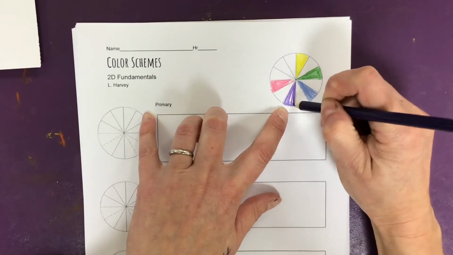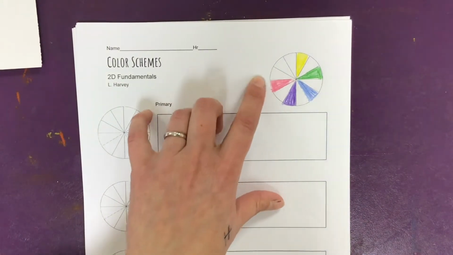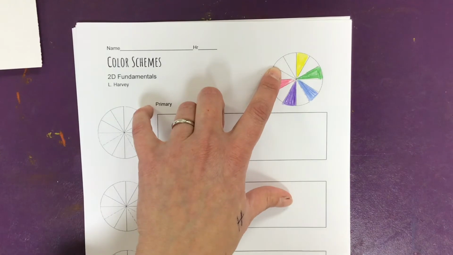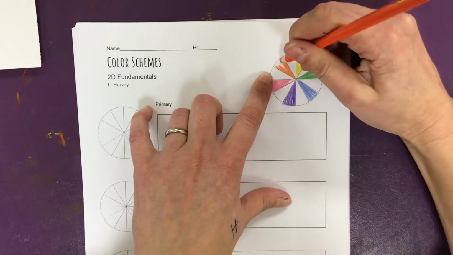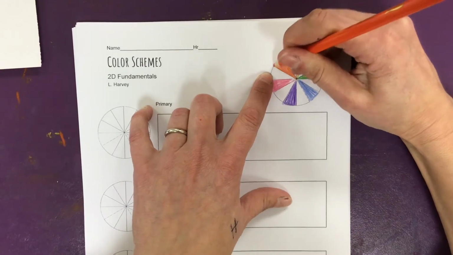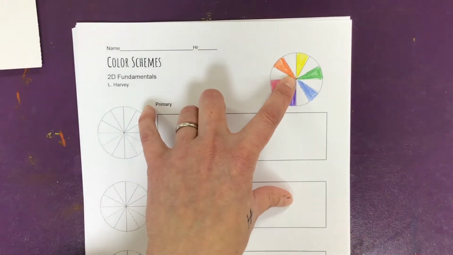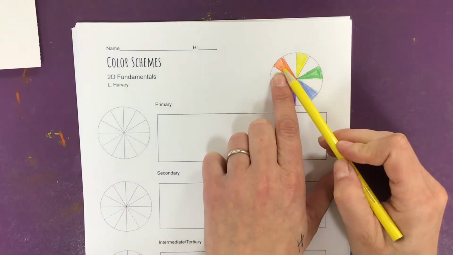And I'm not doing my best coloring job, just enough to have a decent reference here. In between red and yellow is going to be the orange. And in the middle are what we call tertiary colors. They're the hyphenated ones. So I'm going to start with my orange and yellow.